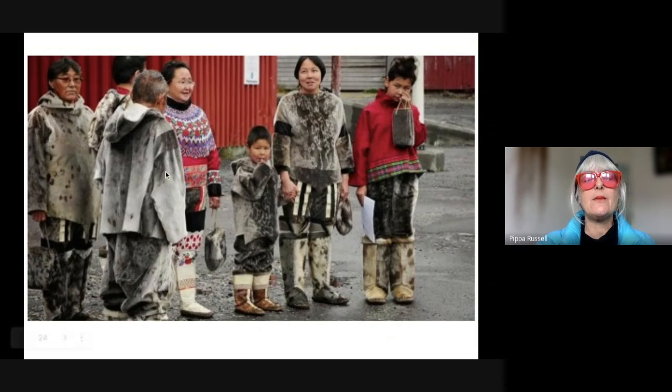So you can see them here dressed in their seal skins, and they used every part of the seal. It was a massive animal for their survival as a culture. The skins were used in clothing, they were used in bedding, they were used in bags, they were used to build houses, and of course they used every little bit of that seal. So they sustainably managed sealing, and they also made sure they had no waste.